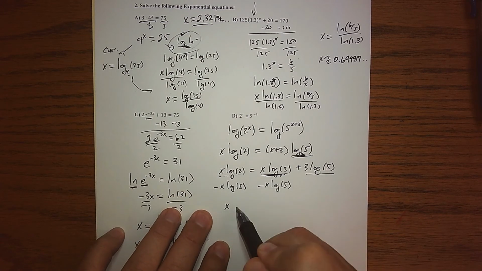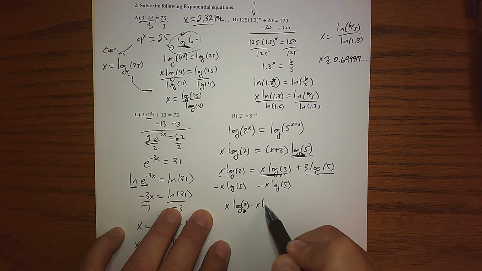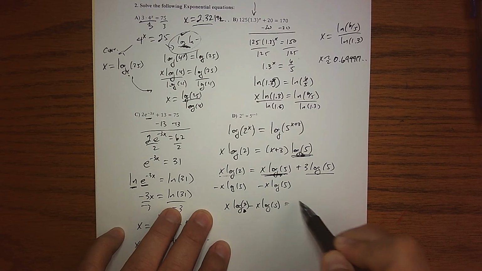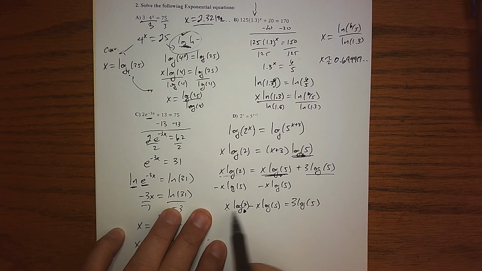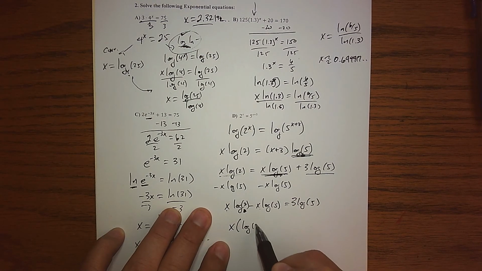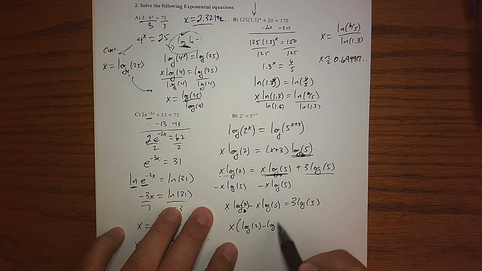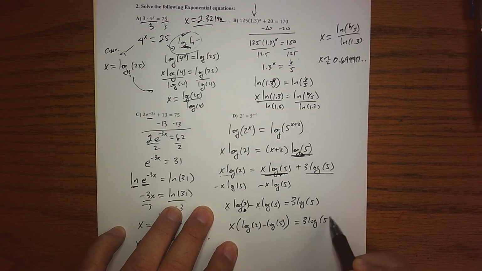So we have x log of 2 minus x log of 5 equals 3 log of 5. x is common here, so I'll factor it out. So we get x times the quantity log of 2 minus log of 5 equals 3 log of 5.